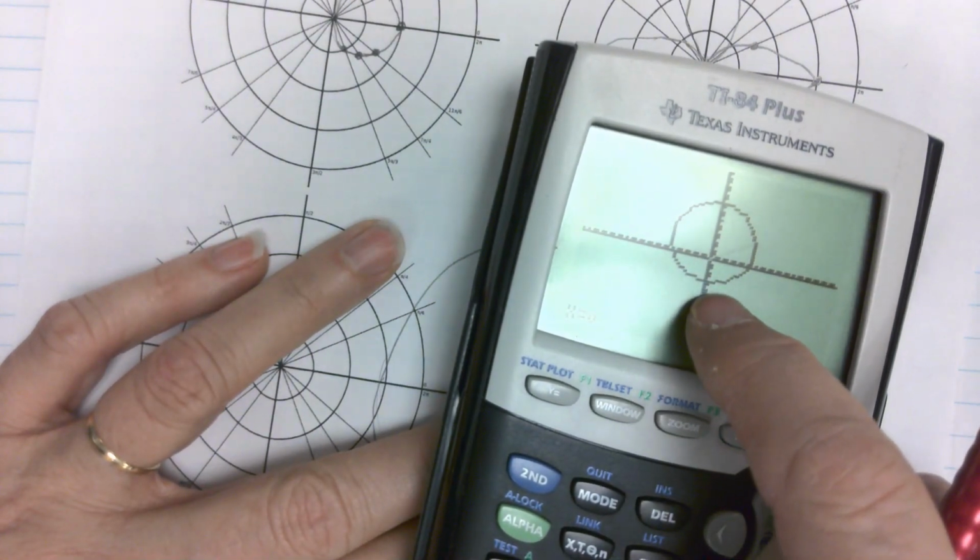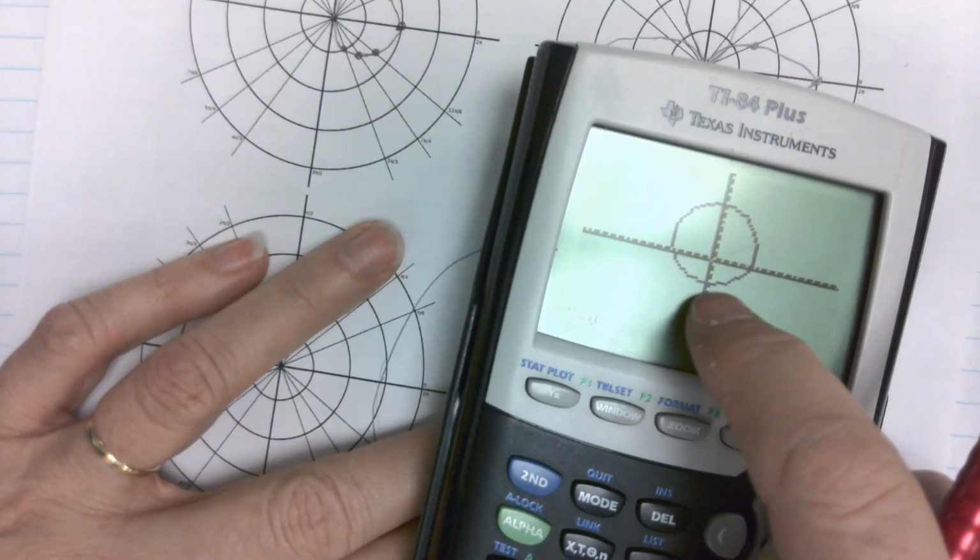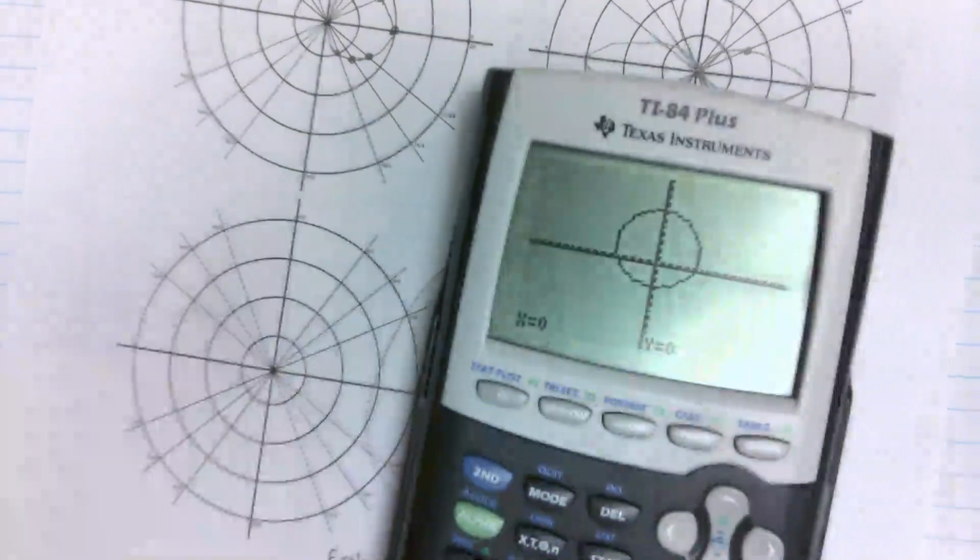It looks perfectly circular, but it actually has a little dimple right down there. So, anyway.